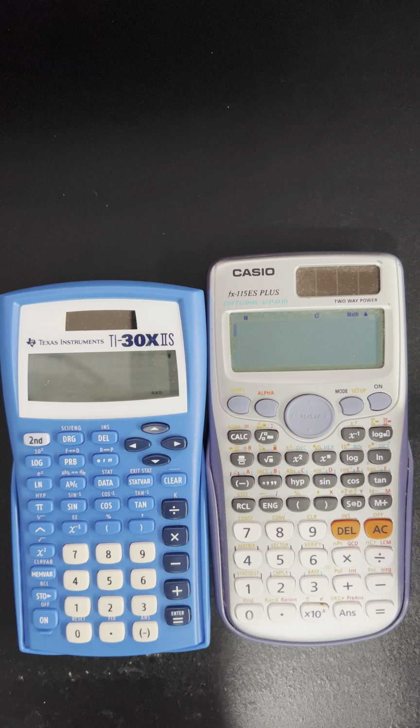Hey guys, I wanted to show you how to use your calculator. This is for high school students who are kind of new to using a calculator. In uni, the rules around calculators are a bit different.